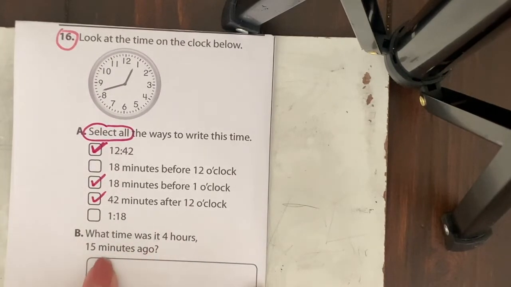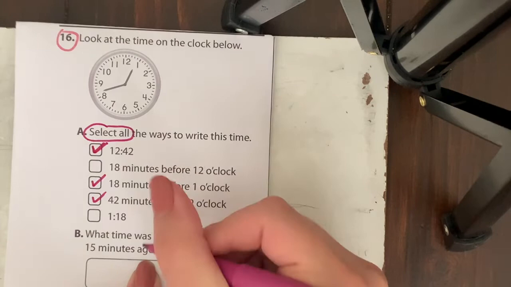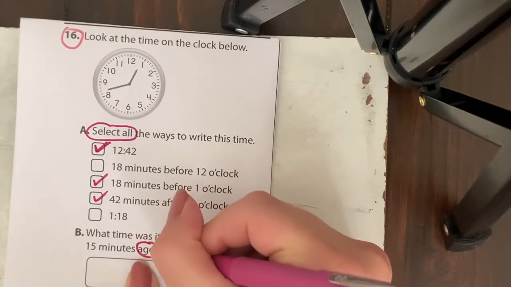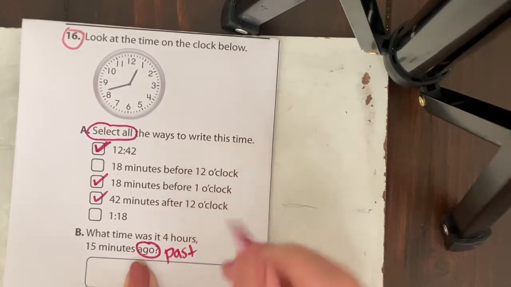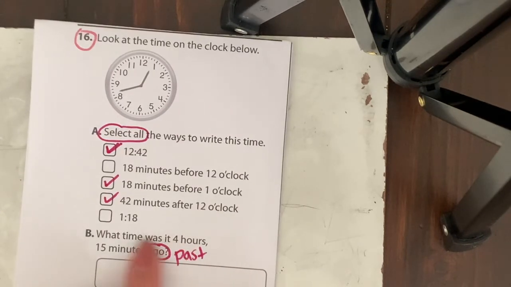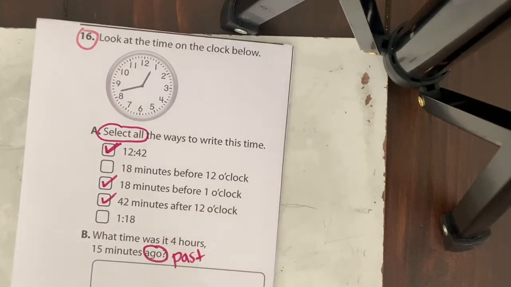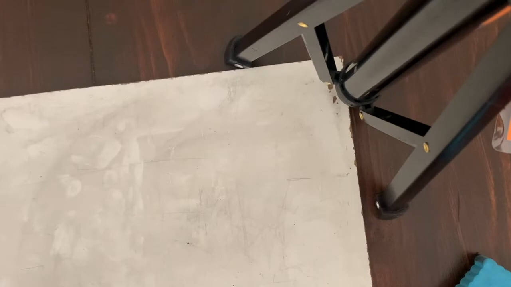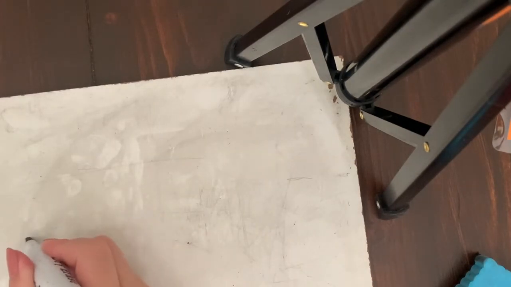So part B: what time was it 4 hours and 15 minutes ago? Remember, this word ago means past, so I'm gonna go backwards on the clock. I'm gonna start at 12:42 and go backwards 4 hours and 15 minutes. I'm gonna work this one out on our whiteboard. I'll zoom out again and draw our number line.